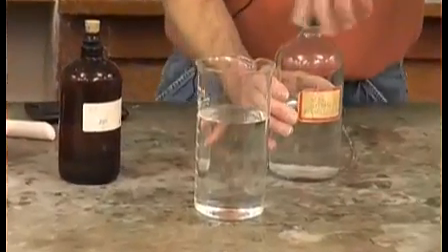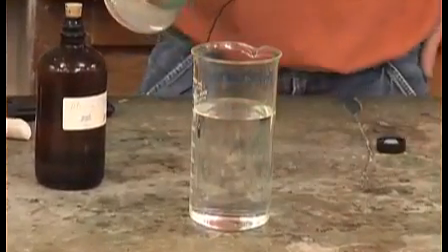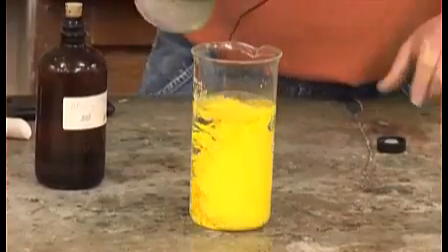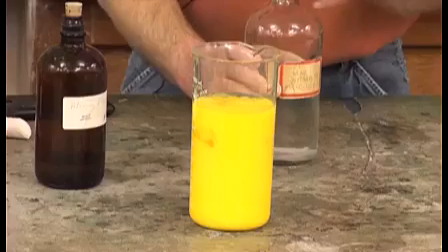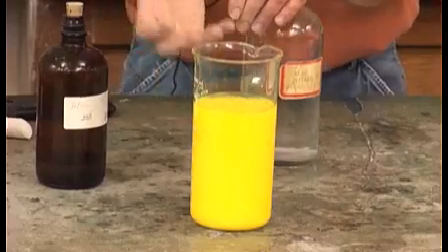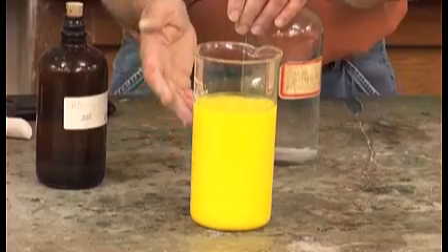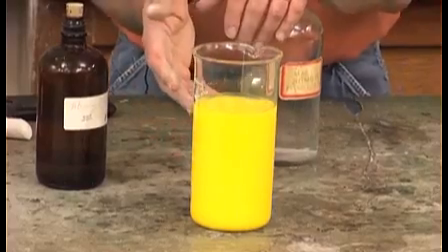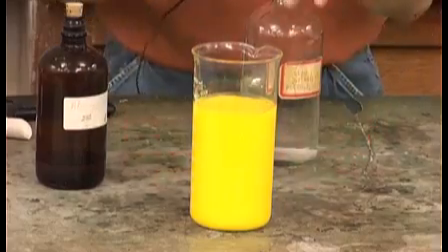I just put a little bit of that in, and watch this. This is a nice reaction. We form a solid precipitate. A yellow solid is formed. Over time, it'll crash down to the bottom of this beaker. It is lead iodide, which is very heavy, so it'll sink down to the bottom of the beaker.